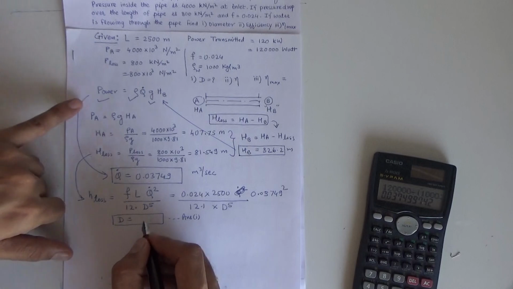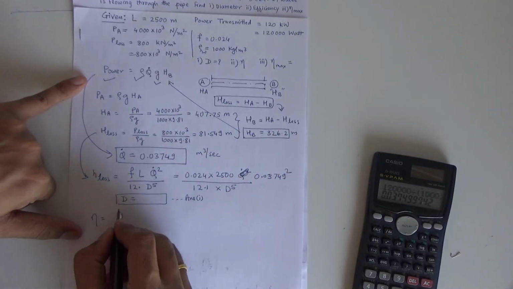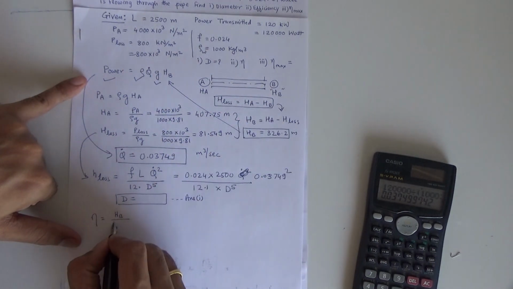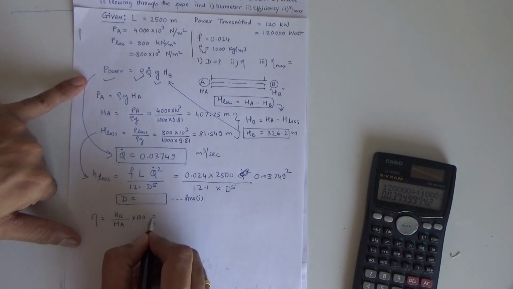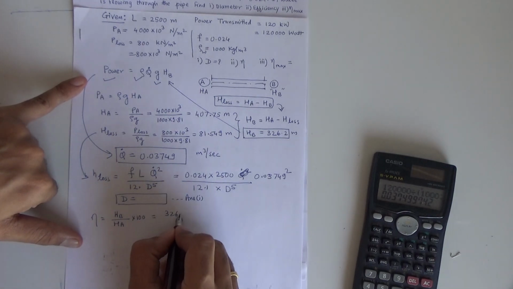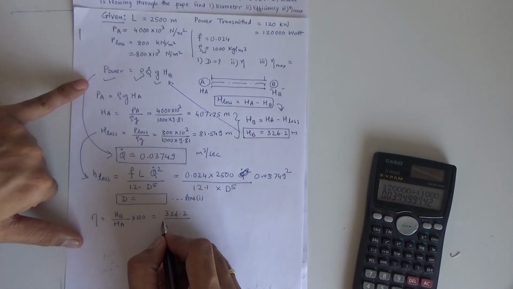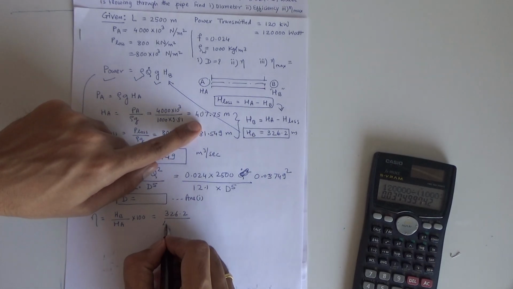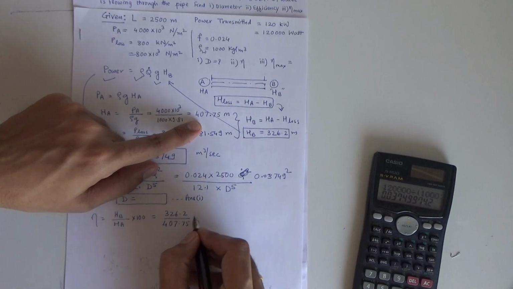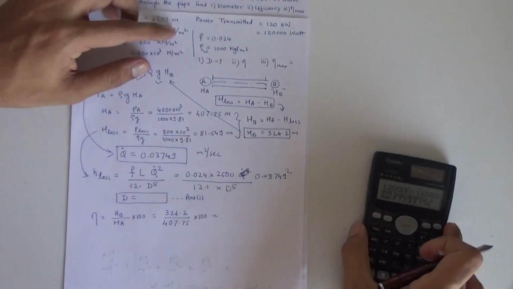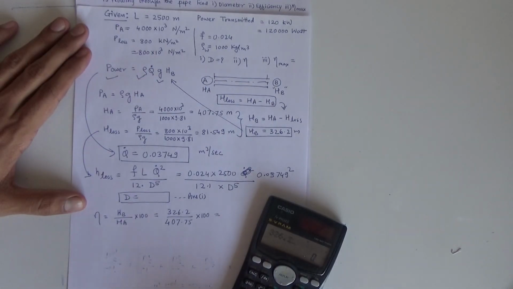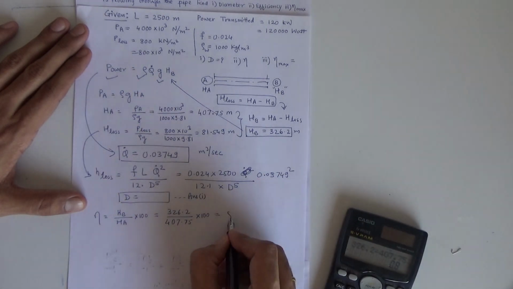And what is the efficiency? The second one, efficiency of transmission, is the power available at the outlet divided by the power available at the inlet into 100. Power available at outlet is 326.2, divided by power available at inlet, the supplied power, which in terms of meter is 407.75, both quantities must be in meter, into 100. So 326.2 divided by 407.75 into 100, that is 80%.